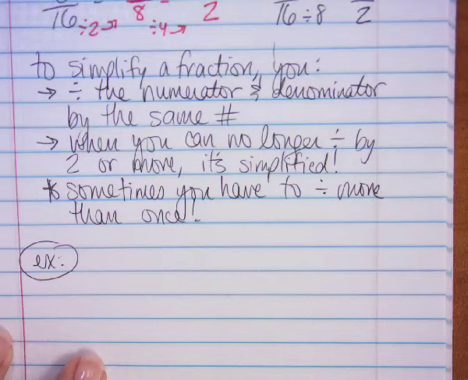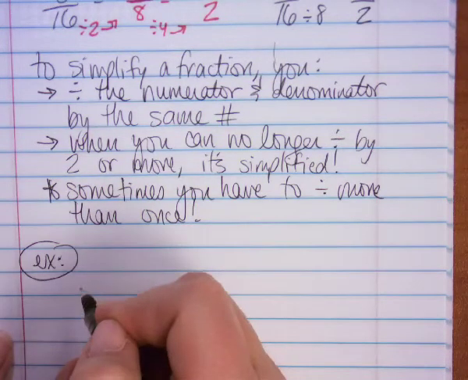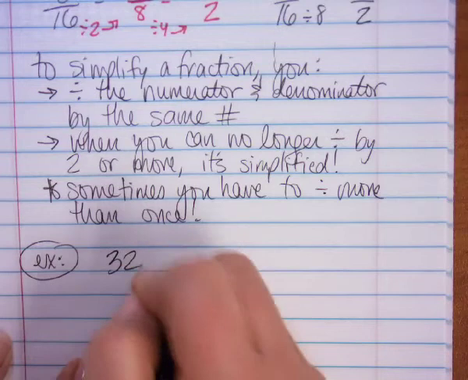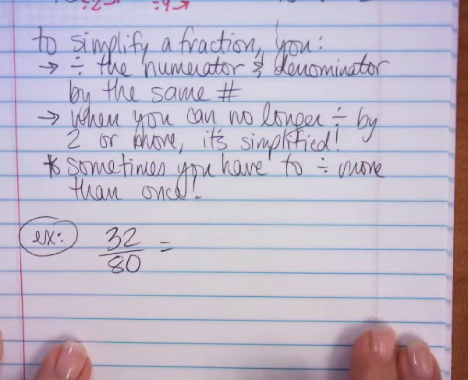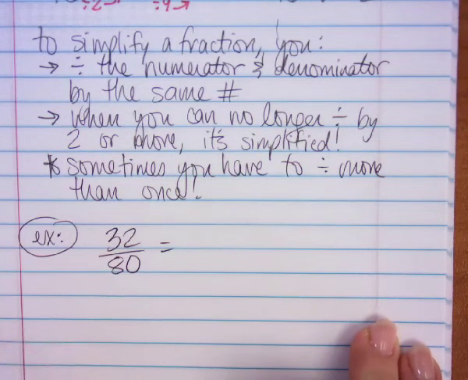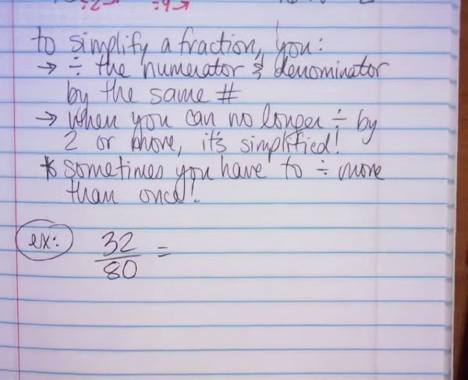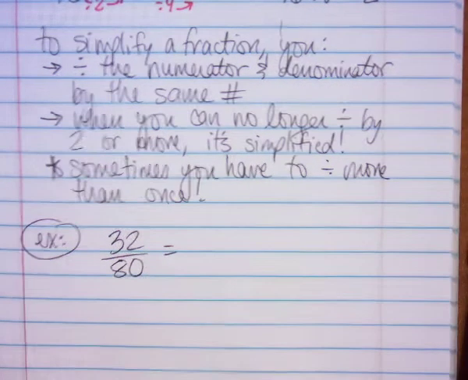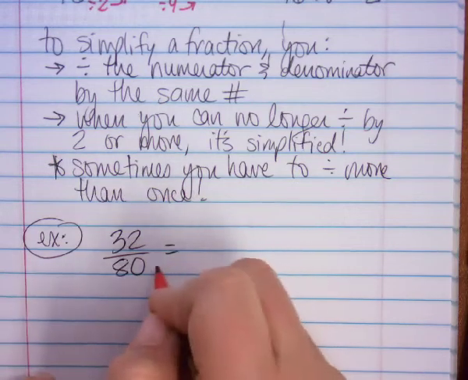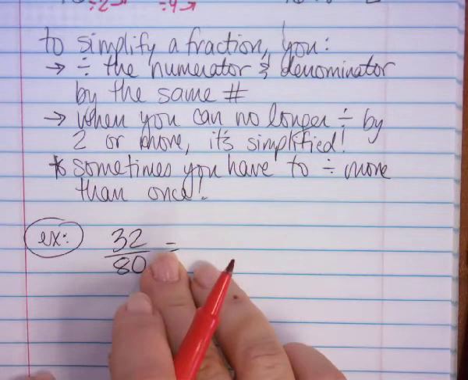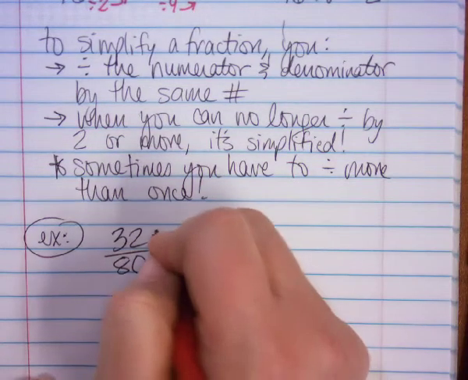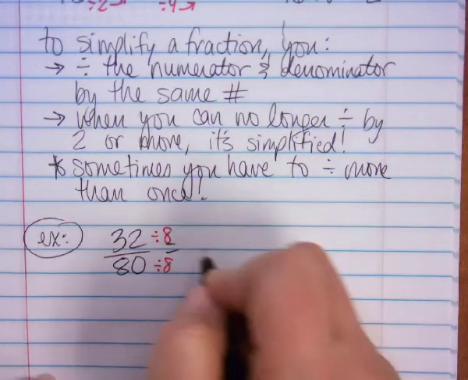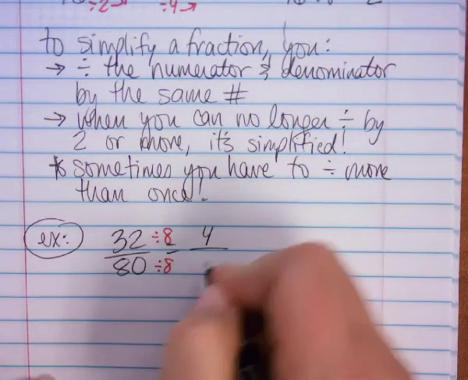All right, I'm going to show you 2 examples. What about this one? 32/80ths. What's the factor that we're going to use? And you're going to play some games today. We're going to have to talk about factors. What are you going to use here? What do you want to do, Katie? She says divided by 8. Would you agree? Yes. Yeah, because 80 divided by 8 and 32 divided by 8 both work. 32 divided by 8 is what? 4. 80 divided by 8 is 10.